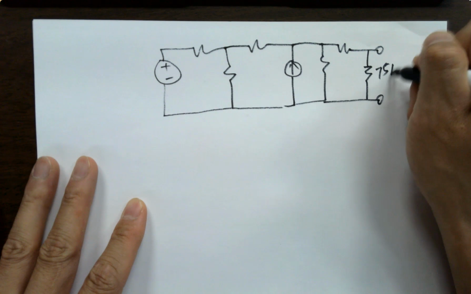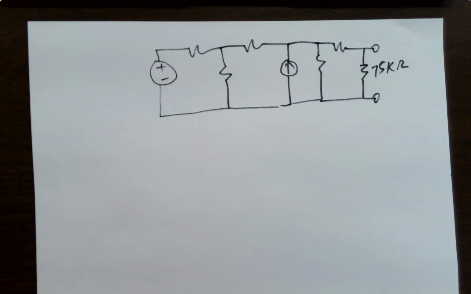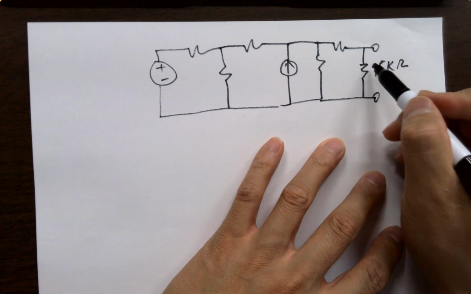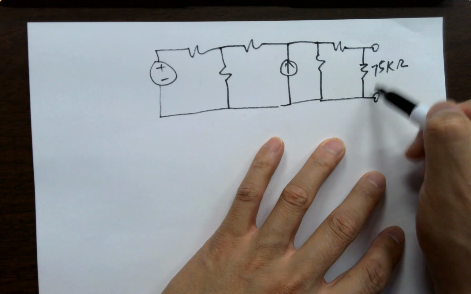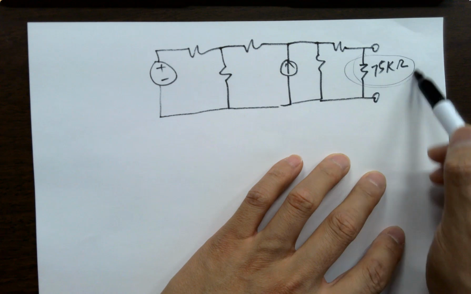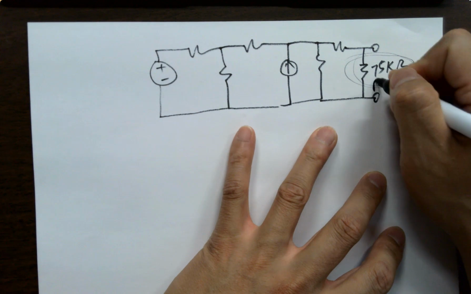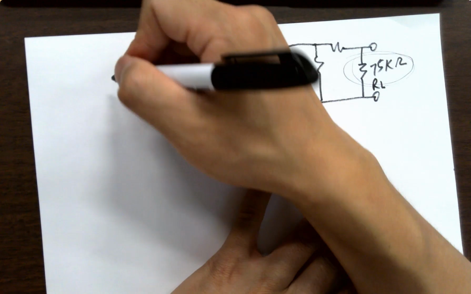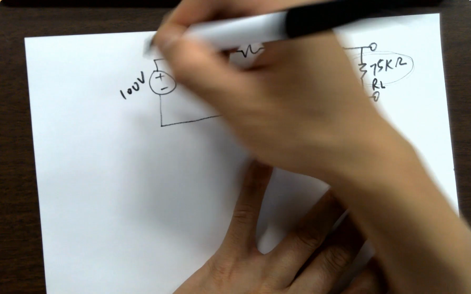It's 75 kilo ohms. That's a load. Whenever I draw something like this, 2 terminals, you should know that this guy is a load. Usually they will label it as RL. So RL. 100 volts.